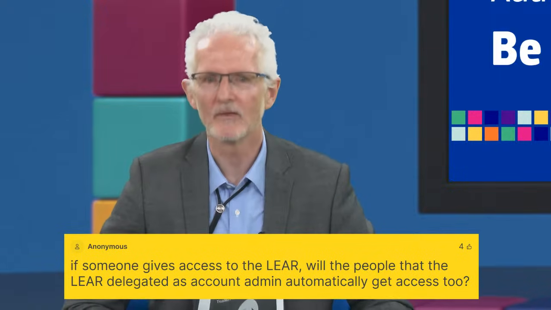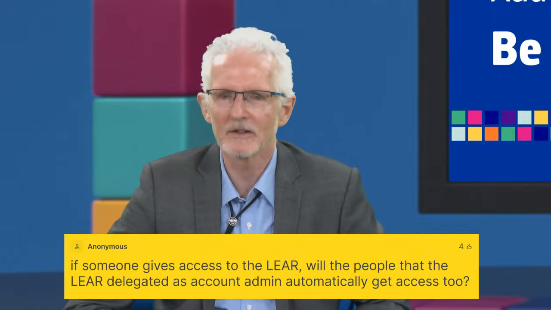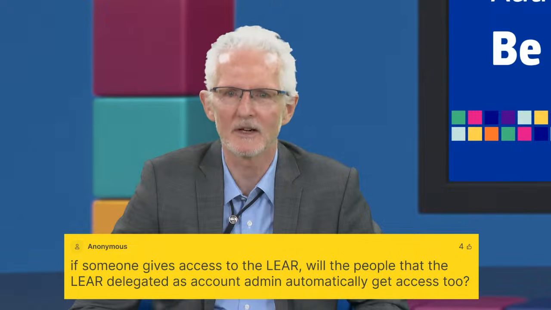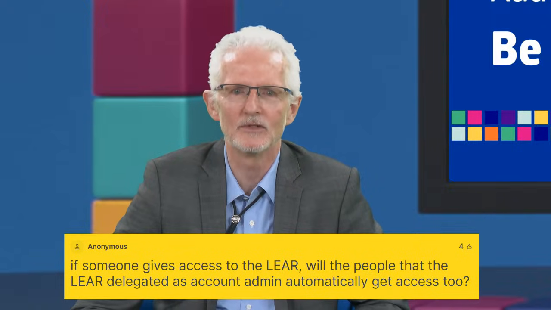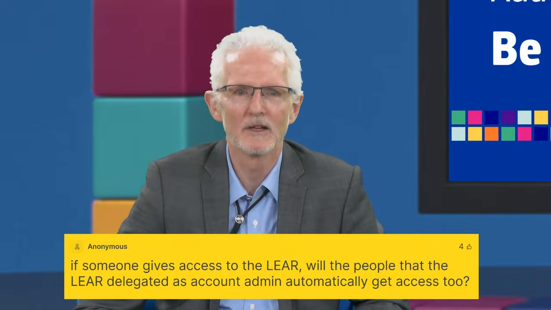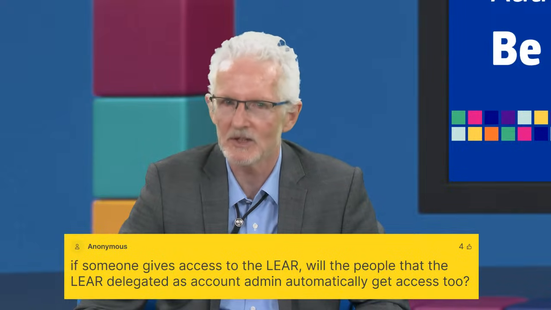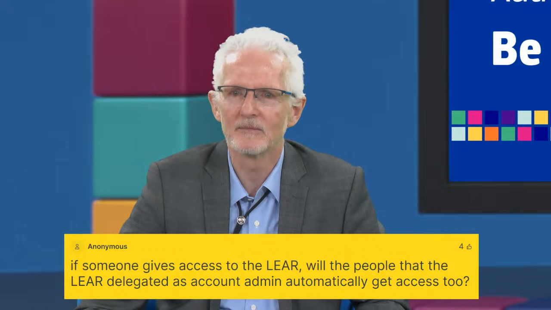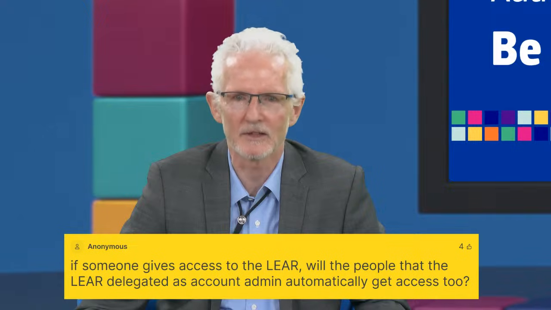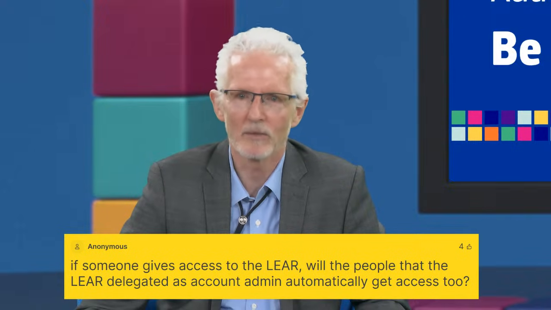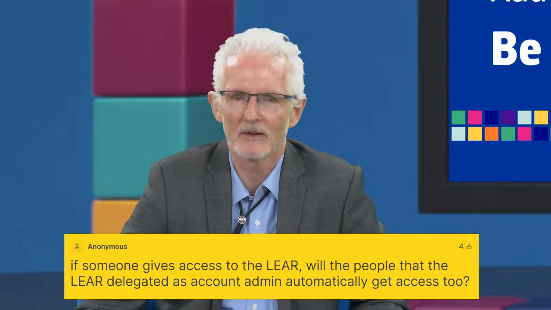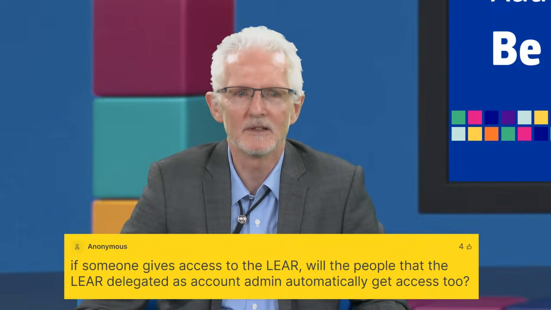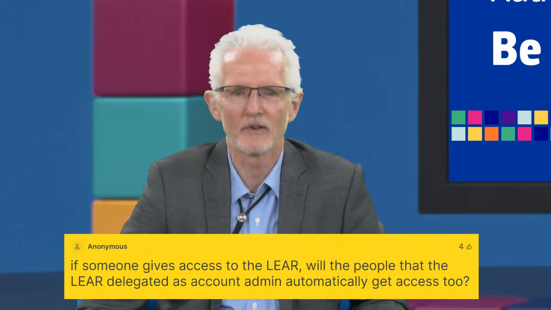If, let's say, a coordinator contact in a given project gives access to the LIR of the organization, only the LIR of the organization will have access to that project. So it has to be done one by one if you also want account administrators to see this information in the project.